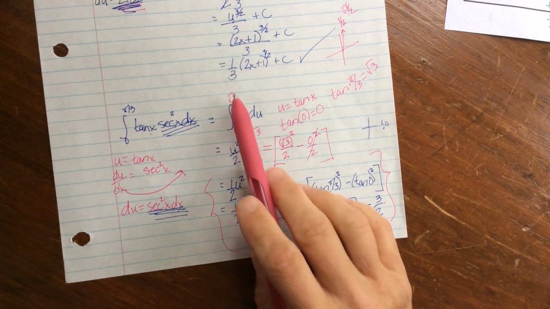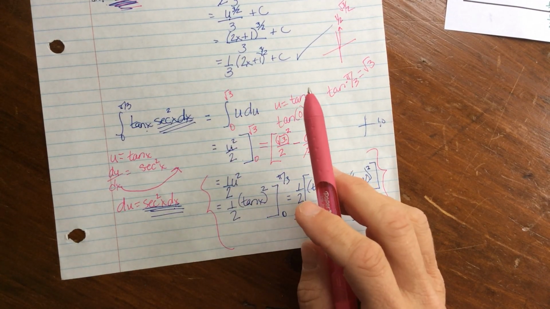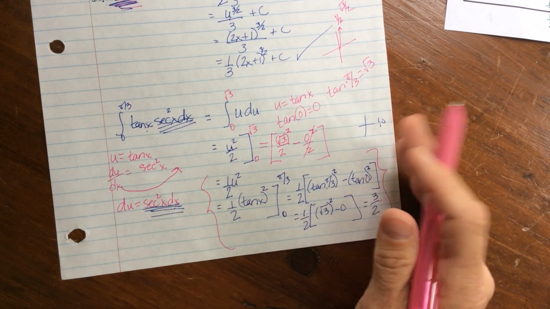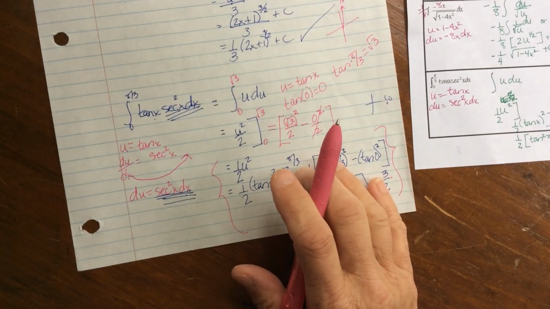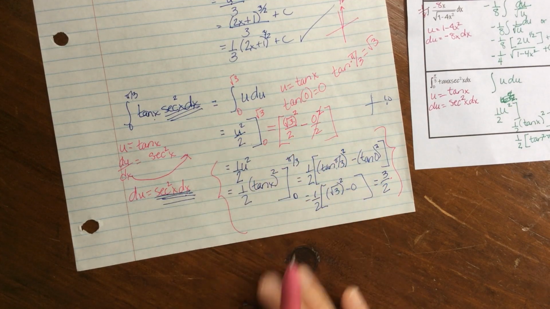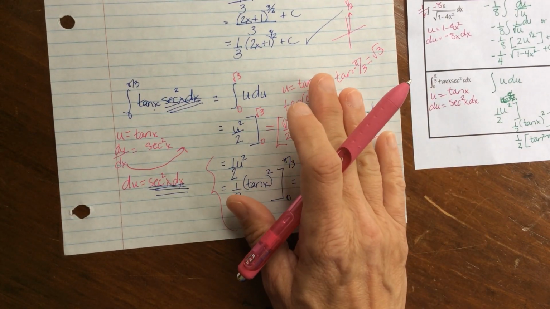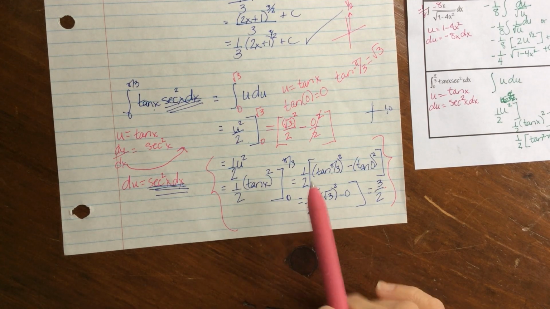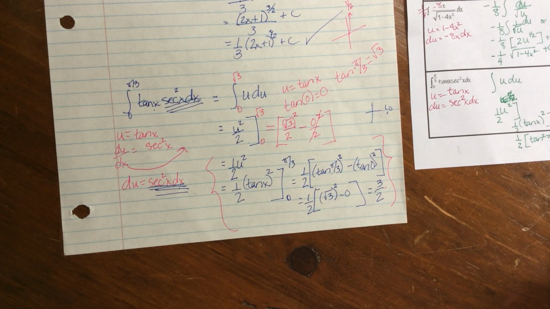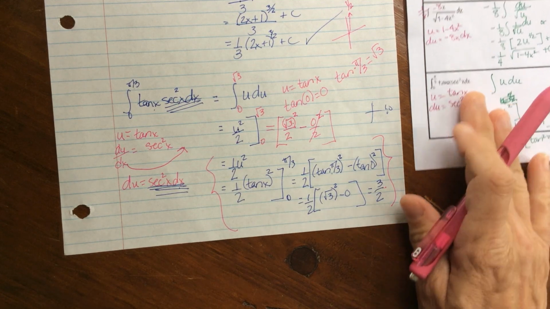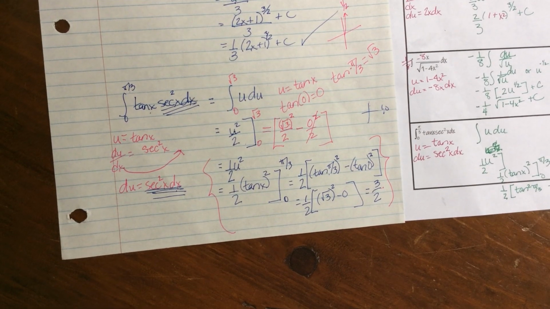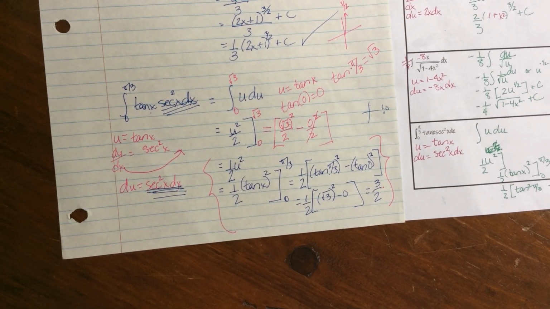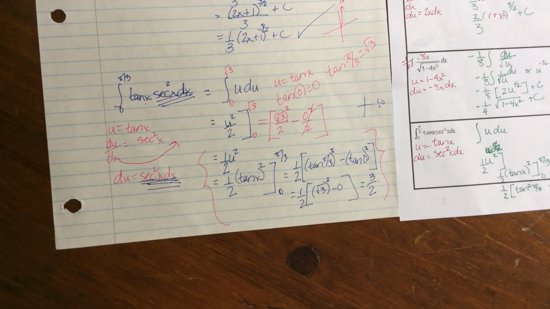So, do you have to change them? No. But you need to know that it's a possibility, especially when you have a multiple choice type question. So you have to be careful about that, especially when it's a multiple choice question. So that is how you use u substitution. And there you have it.